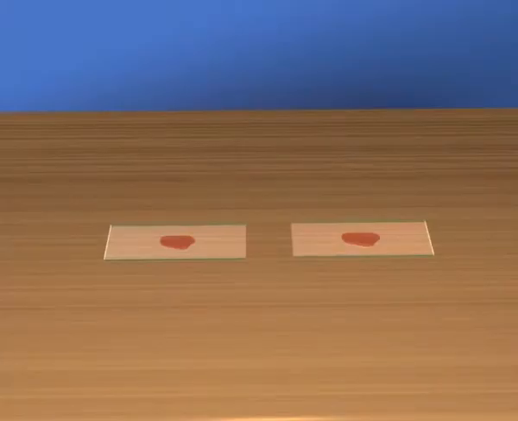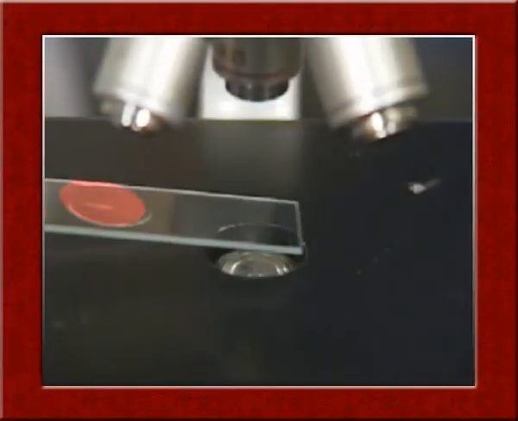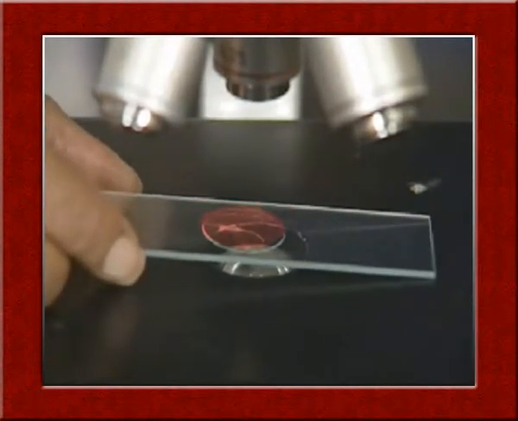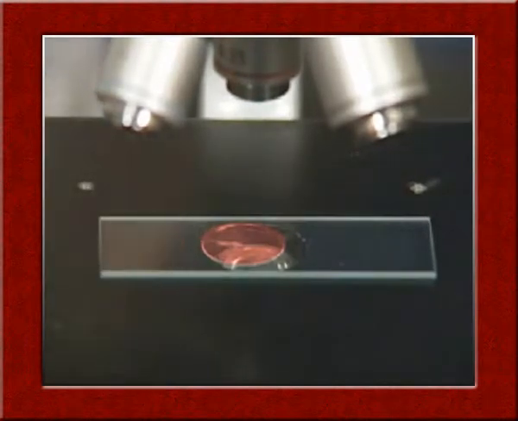Prepare 2 slides simultaneously. One with a peel from the upper epidermis and another with a peel from the lower epidermis of the leaf. In order to observe the prepared slides under a microscope, place a slide on the stage of a microscope.